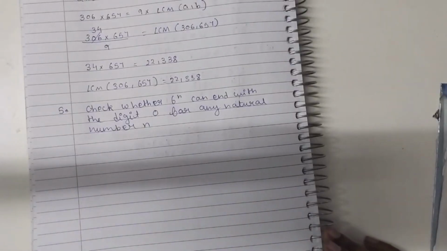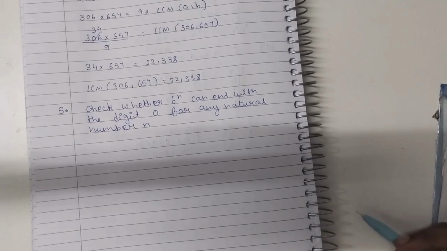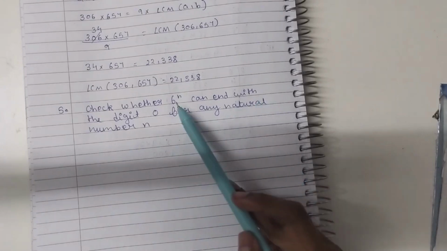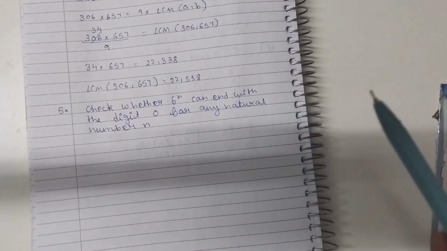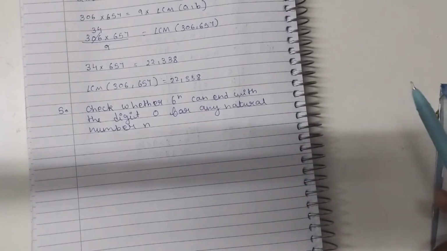In the fifth question, they've asked us to check whether the number 6 to the power n can end with the digit 0 for any natural number n. We know that for a number to end with 0, it needs to be a multiple of 5. So we need to check whether the prime factors of 6 include 5 and 2, because if a number's factors include 2 and 5, we know that the number will end in 0.